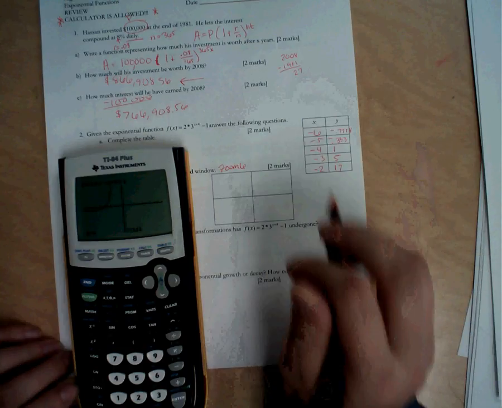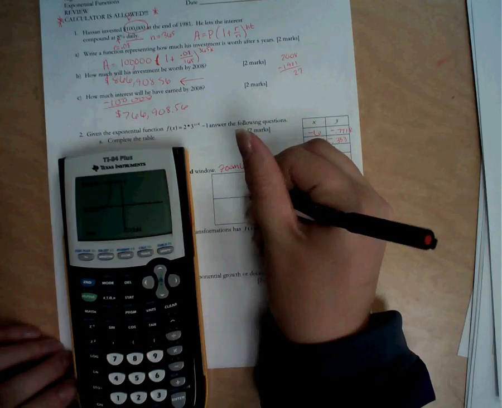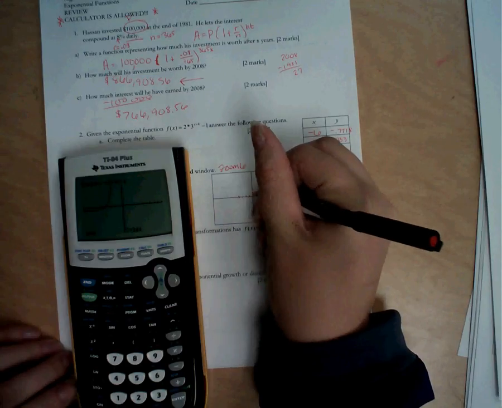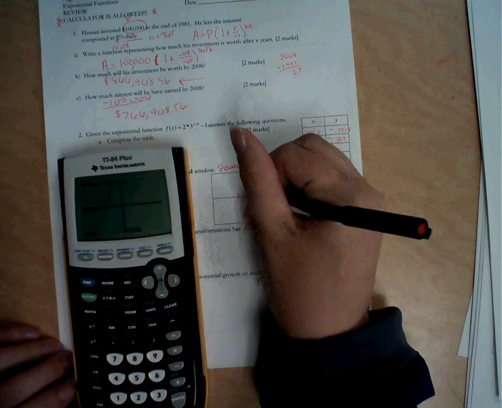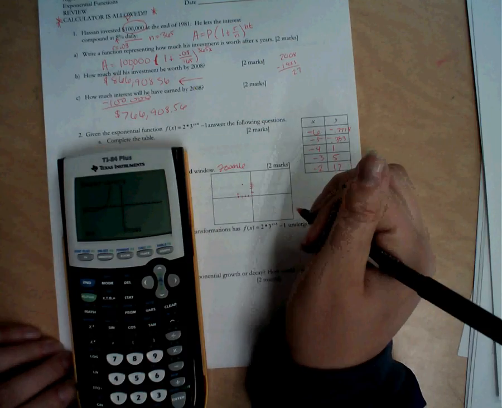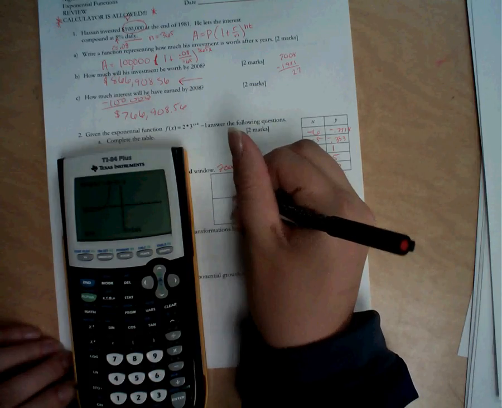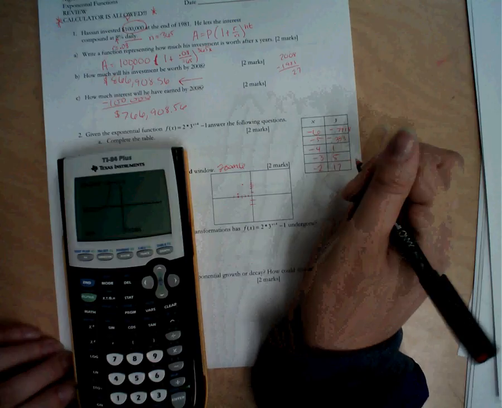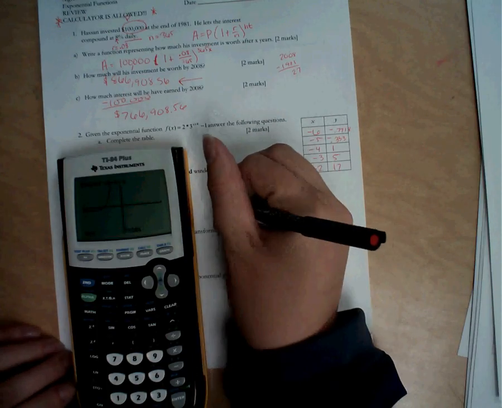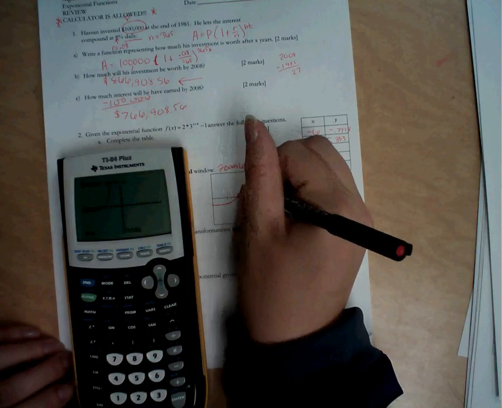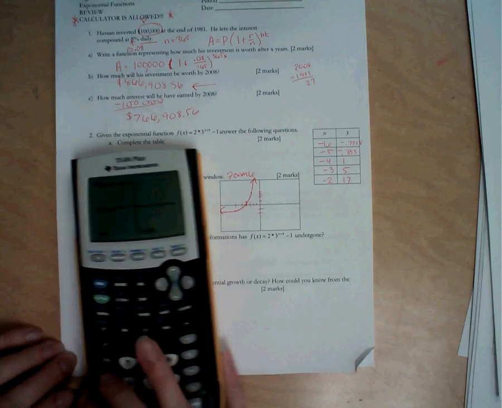And I'm going to sketch that. So negative 4, 1, and negative 3, 5. That right there. Negative 5 and negative 1/3. Negative 6 and negative 0.7. So I have a horizontal asymptote down here, and there's my graph.